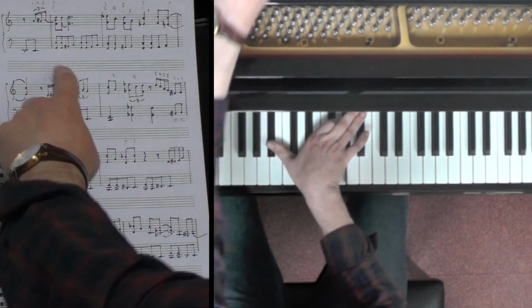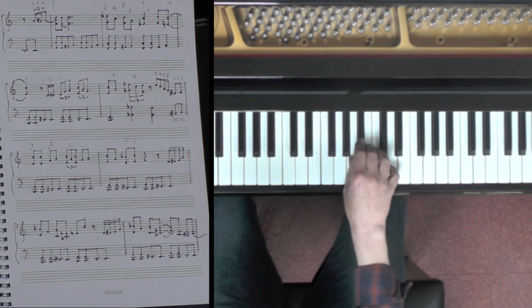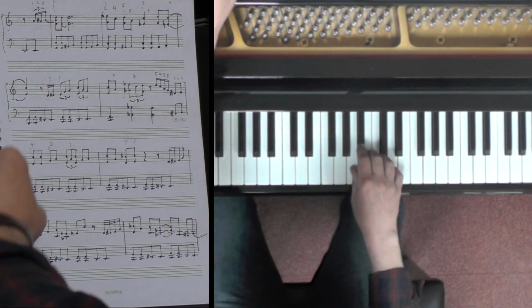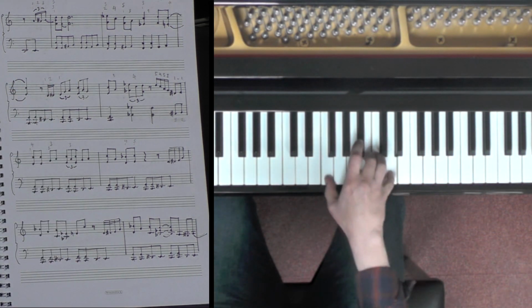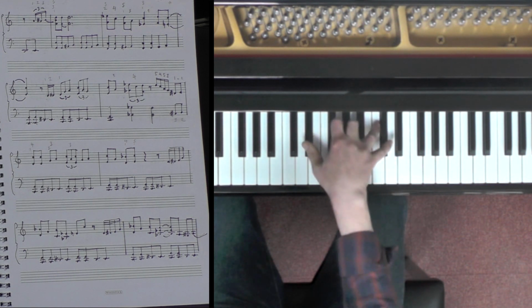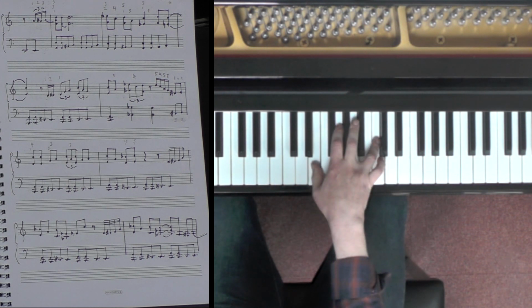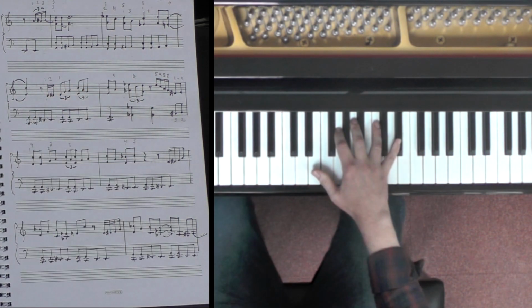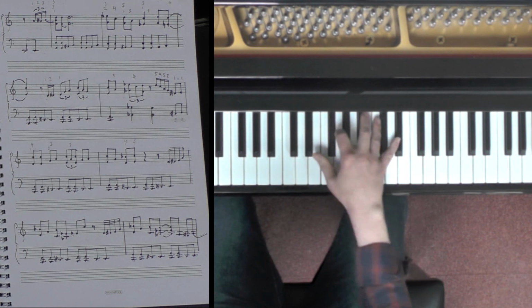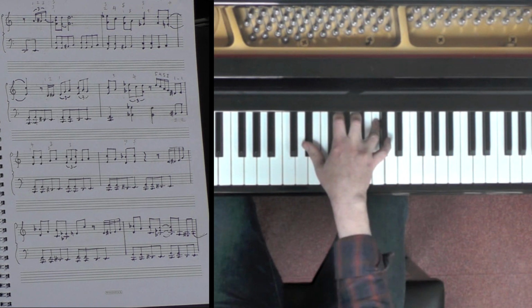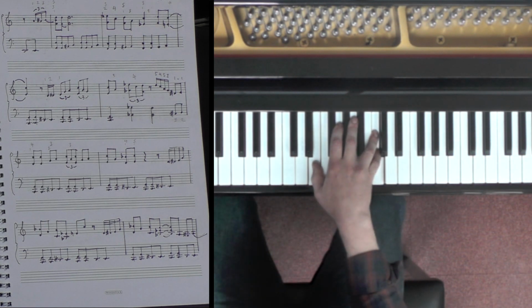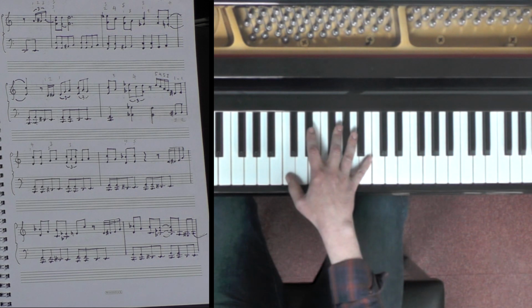Going into the G shape on page 2. 1, a 2, a 3, a 4, and 3 notes on the and. 1 and 2 and 3 and 4. Here's my G shape. G and E flat, C, these are sixths. And we're ready for our turnaround. Before we do the turnaround, let's try that again. 1, 2, 3.